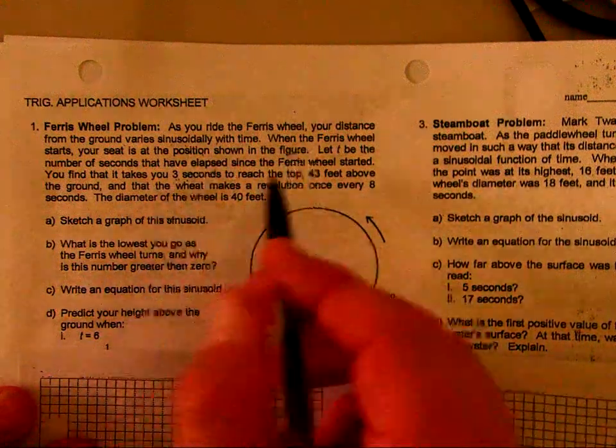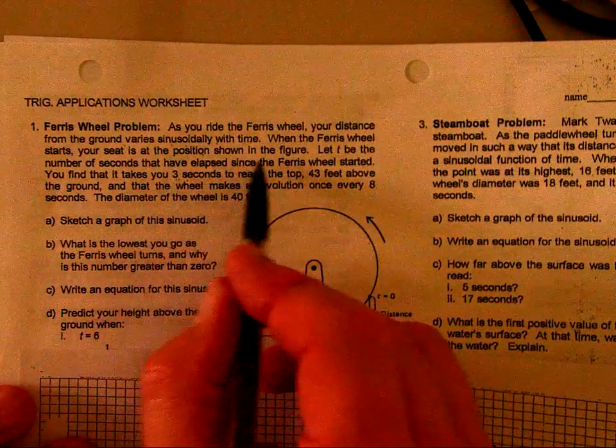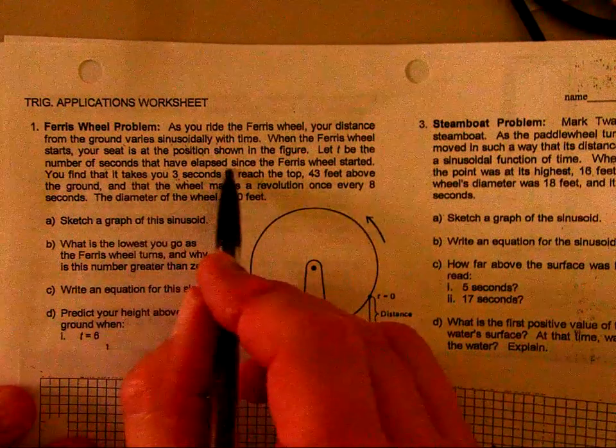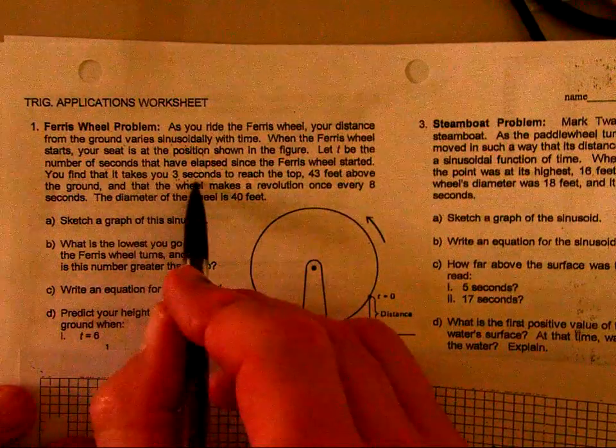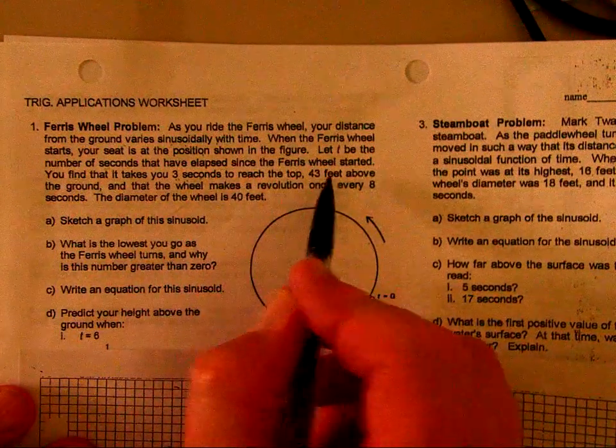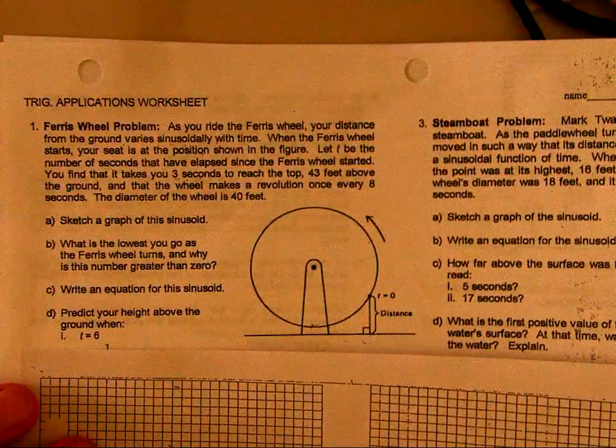Now you want to read through it. So as we're plotting their position, it says the number of seconds that have elapsed since the Ferris wheel started. It talks about the seconds. It talks about your height above the ground. So we want to graph this.